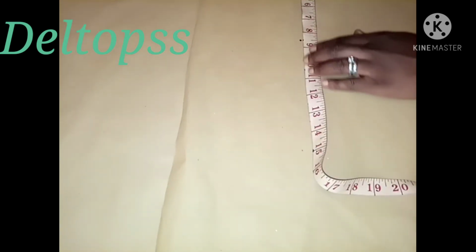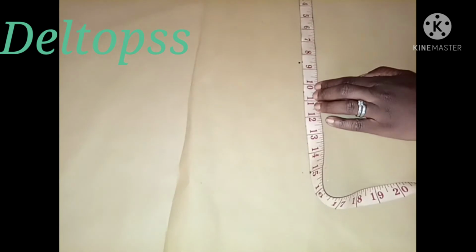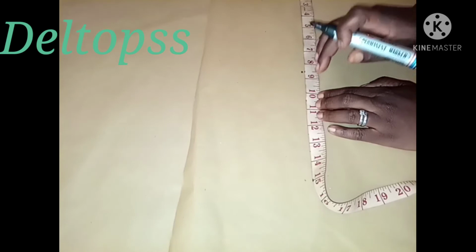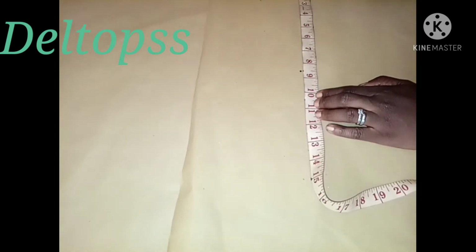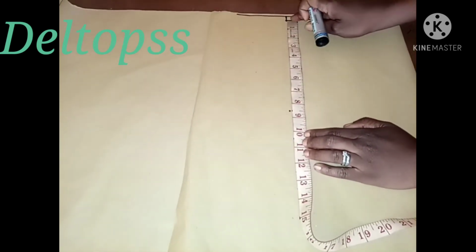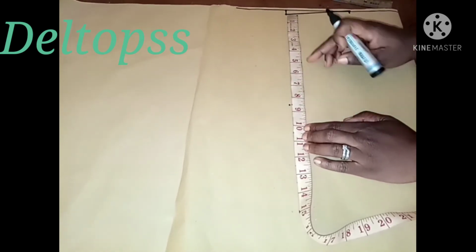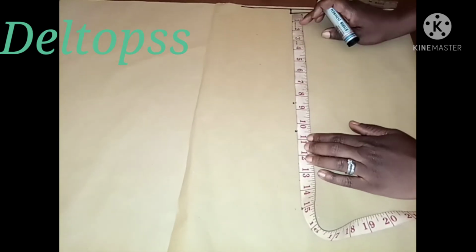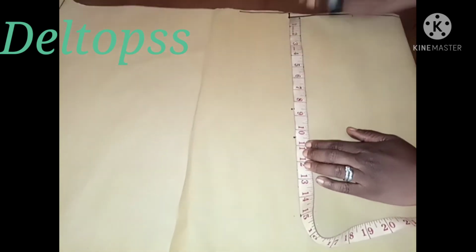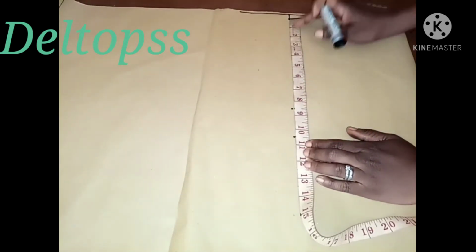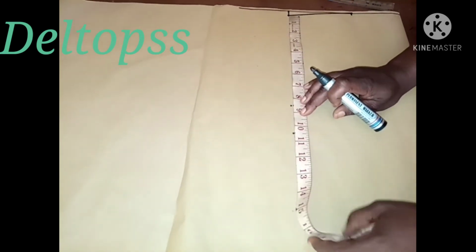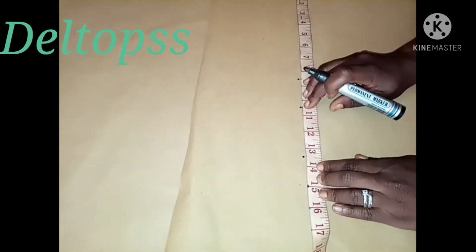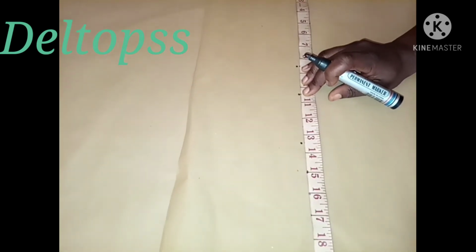So like I said, the waist underbust is 13.5. So the half length is 15 inches. The bust point is 10 inches. So that is the measurement from the shoulder to the bust point, to your nipple. So this is 10 inches. So from the shoulder to the nipple, I have 10 inches for today's tutorial. So the underbust is 13.5 and the half length is 15 inches.